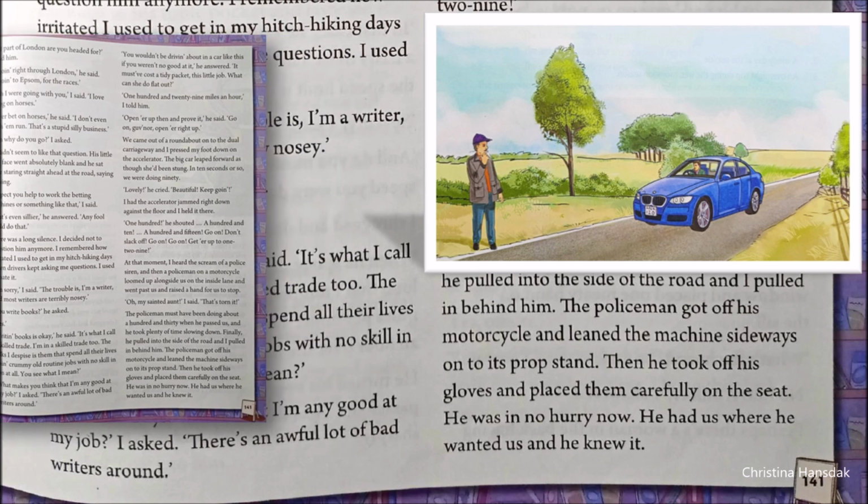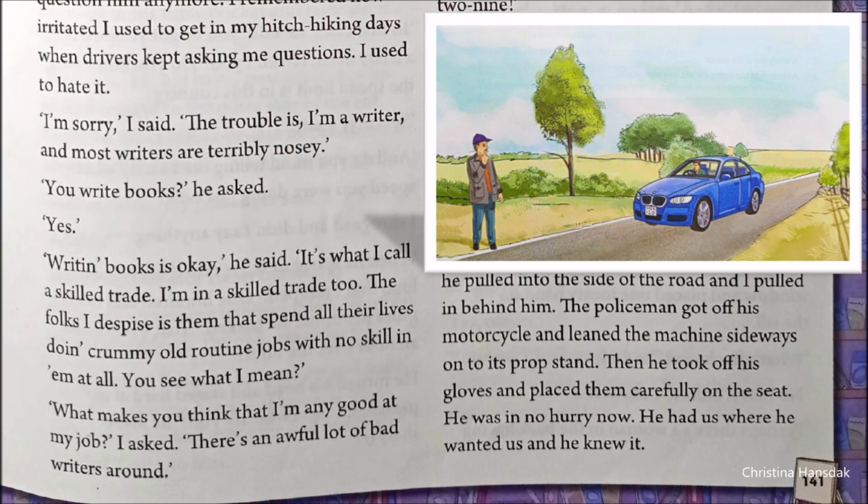The author was curious to know about the man, so he told him that he was a writer, and the trouble was that writers are terribly nosy. Now, as they were talking about the car, the author proudly spoke out that his car could hit 129 miles per hour.